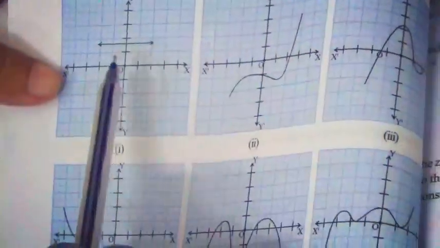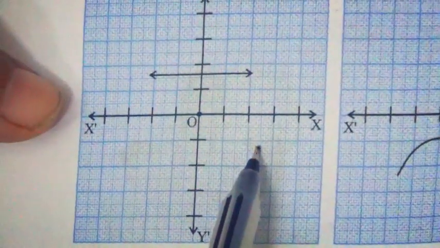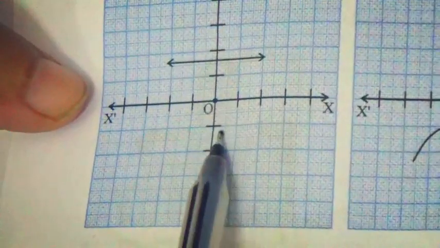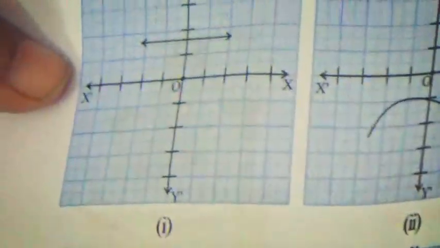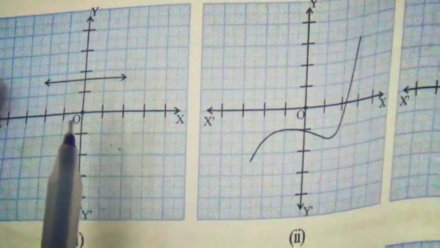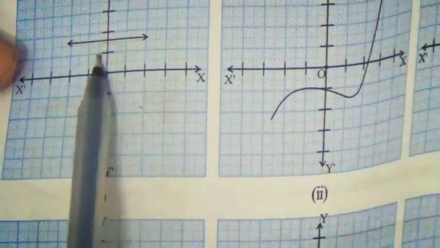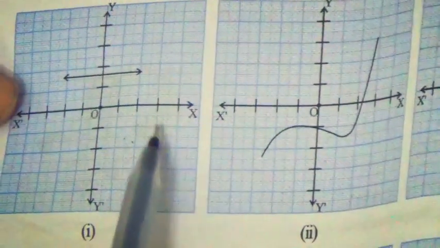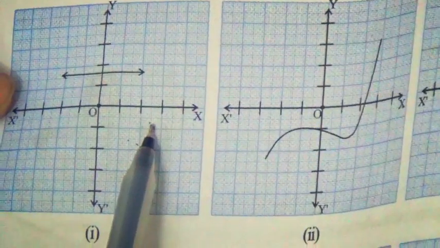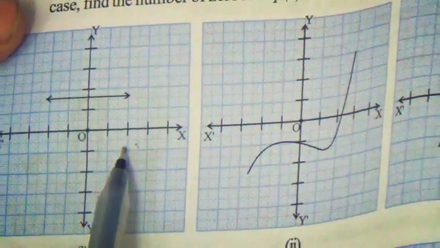Does this straight line touch the x-axis? No, there are no zeros for the given polynomial. What is the solution? From the above graph, the line does not touch the x-axis at any point, hence there are no zeros for the given polynomial p of x.